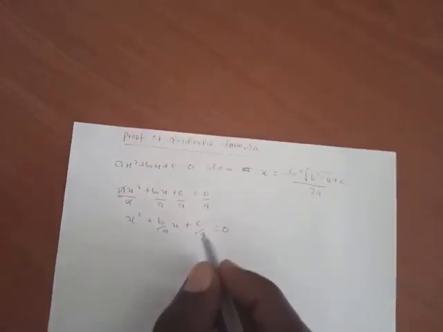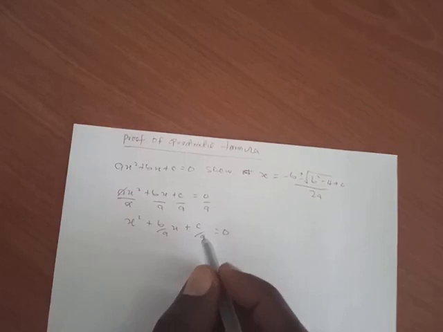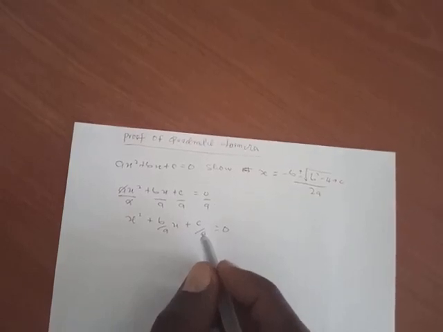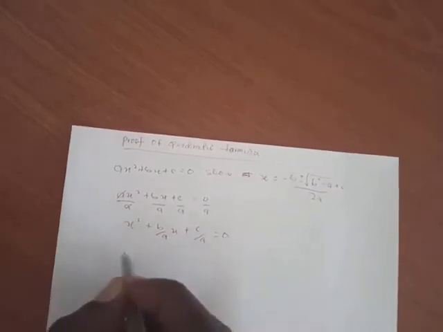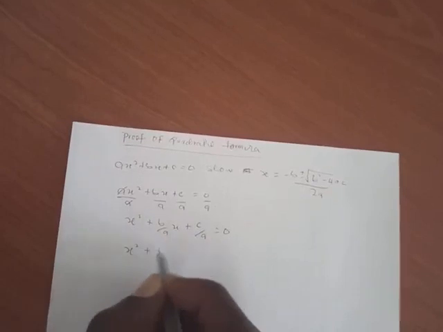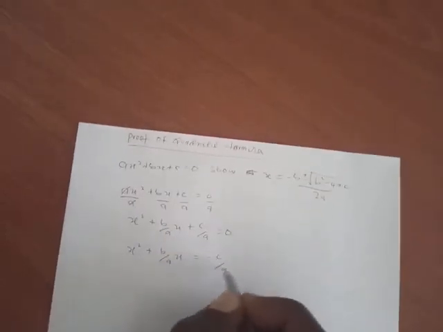Now we can take this constant c over a, which is the product of the roots of the quadratic equation, to the other side. So we have x squared plus b over a x is equal to minus c over a.